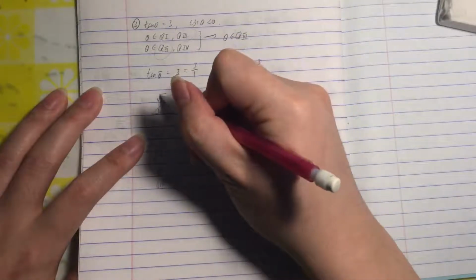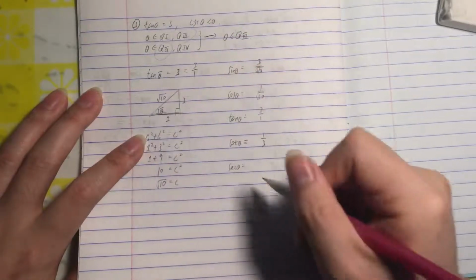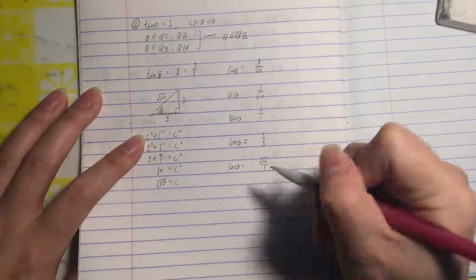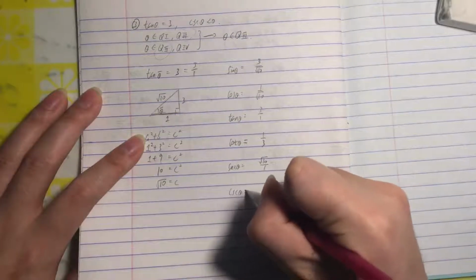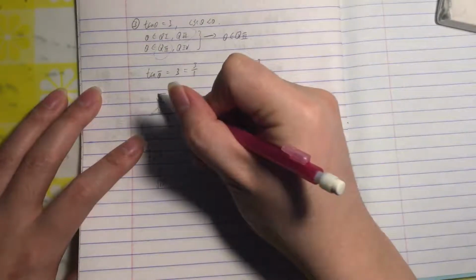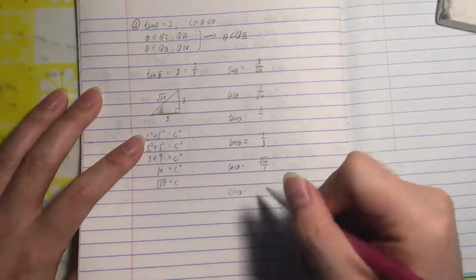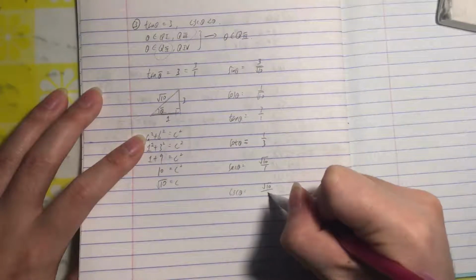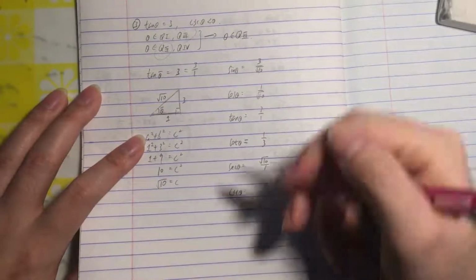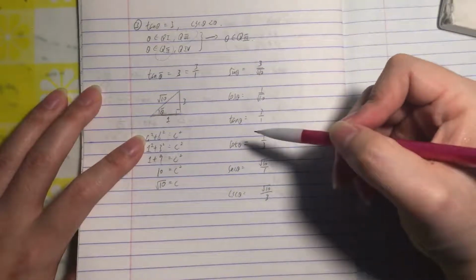Secant theta is hypotenuse over adjacent. Cosecant theta is hypotenuse over opposite.